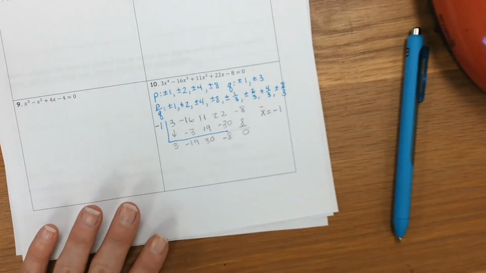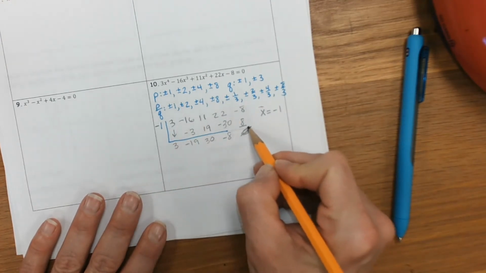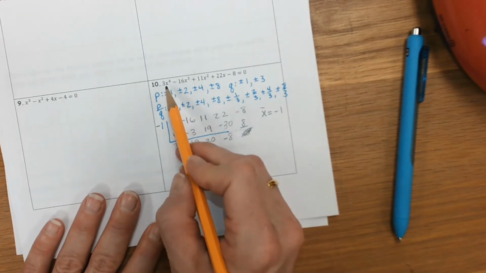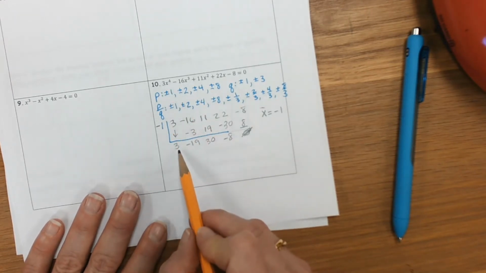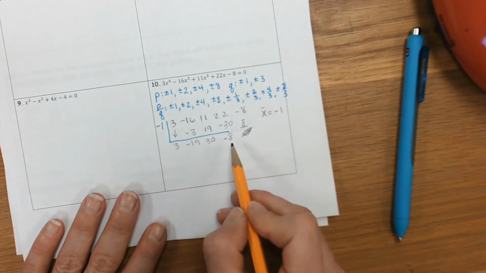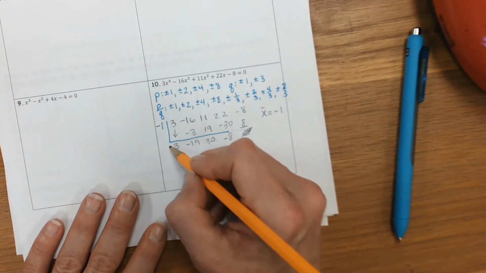All right, so now I am not going to go back up here. I have a new function. So I'm going to mark out that 0 because that was the remainder. So now, remember, this was 3x to the fourth. So now this is 3x cubed. But again, I don't really see that this would, if I put in my variables, would be able to group. So I'm going to just carry on with my synthetic division.